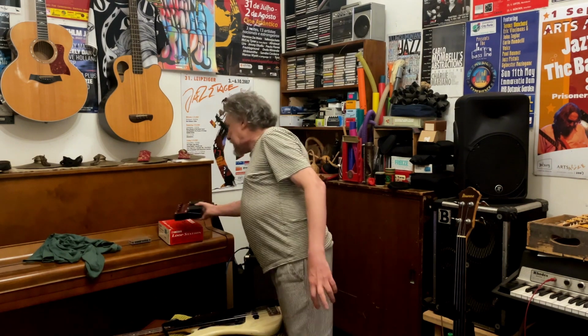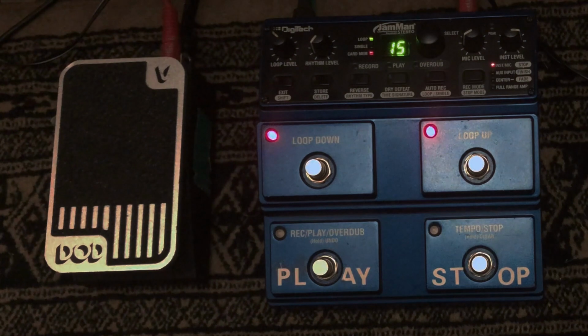Until the most amazing looper of all times reached the planet, and this was made by Digitech, and it had the same name, the Jam Man. I don't know if it's got any connection to my original Jam Man, which is made by Lexicon, the long rack Jam Man. But here it is here. This is Digitech, a looper / sampler.